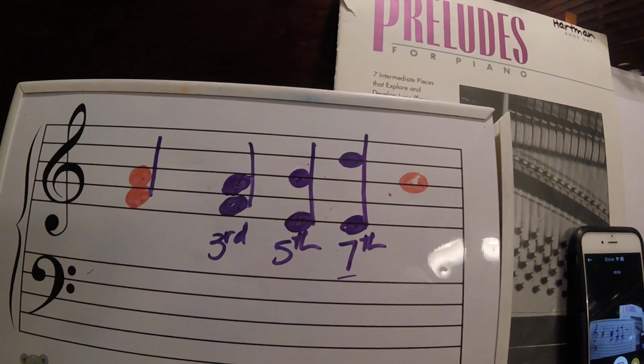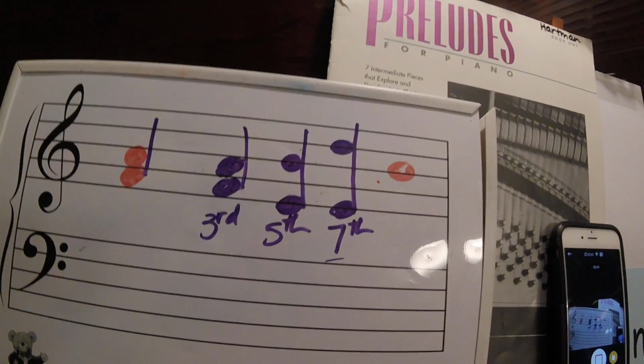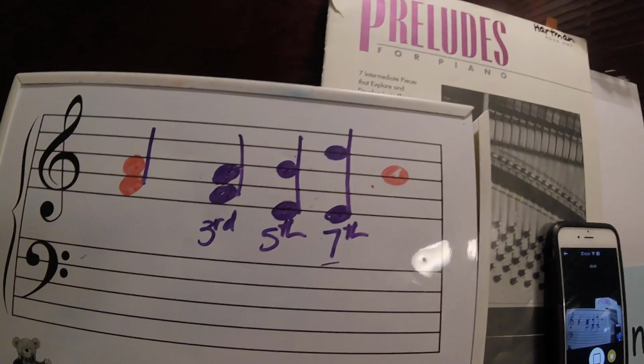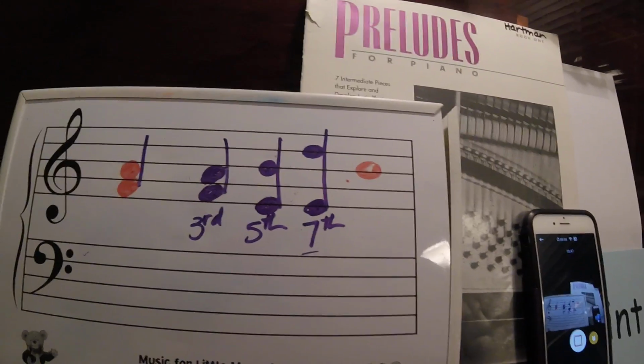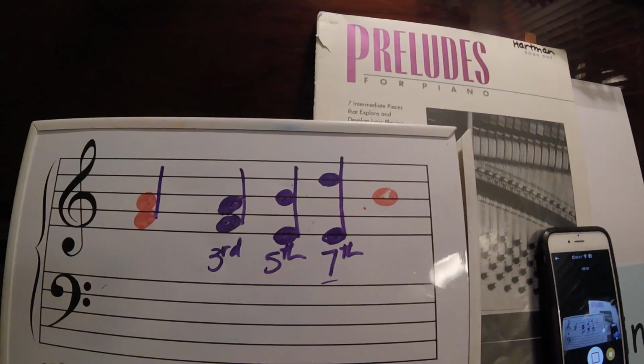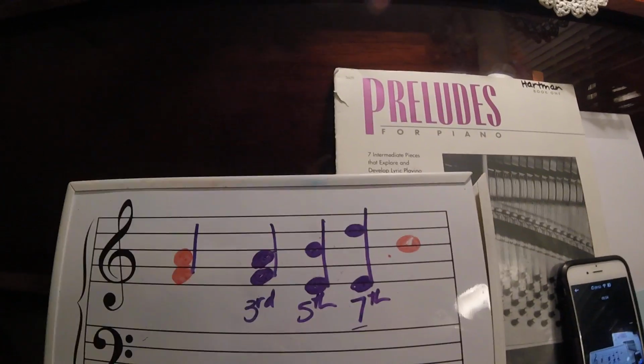So that's a little bit of an introduction to intervals. And then what I'd like you to do is the next video, which will give you some practice using some flashcards. I'll flash you a flashcard, and then we'll figure out whether it's a second, third, fourth, fifth, that kind of thing.